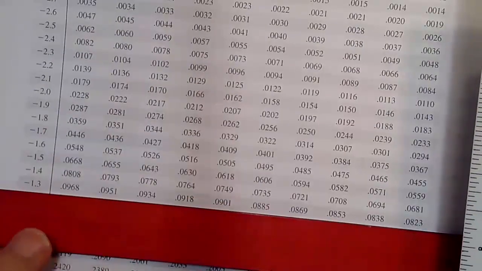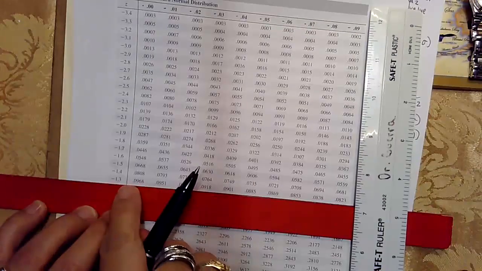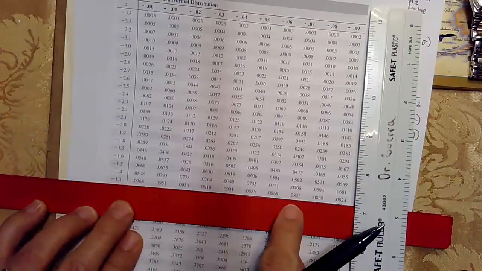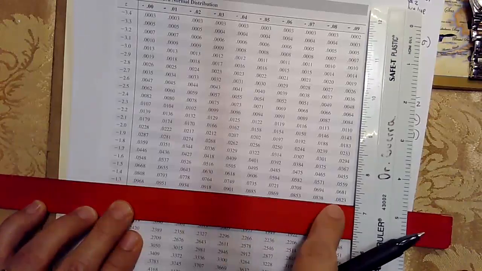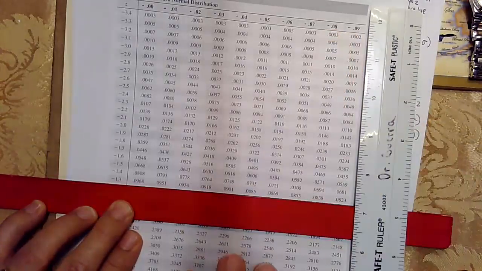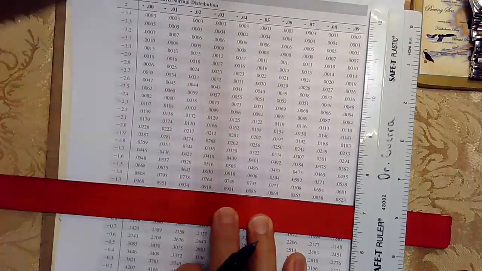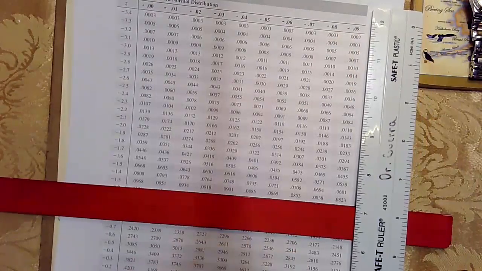So I need the negative 1.3, and I also need to record both of these. On my chart here, I'm going to start with the negative 1.3 right here.